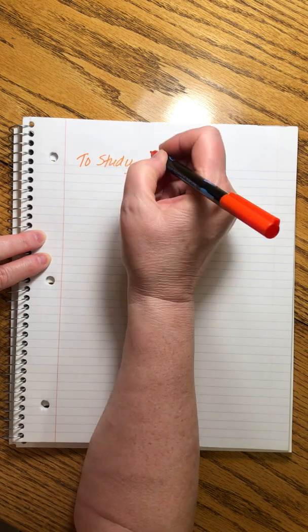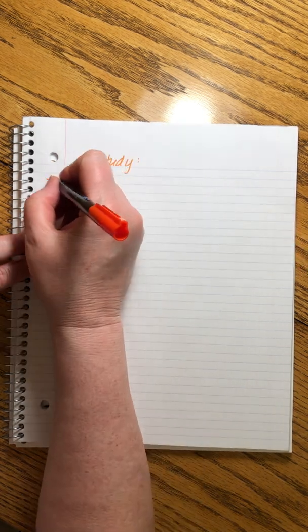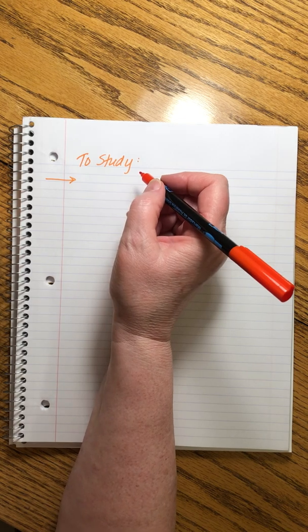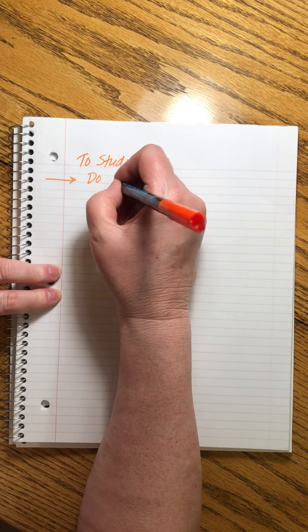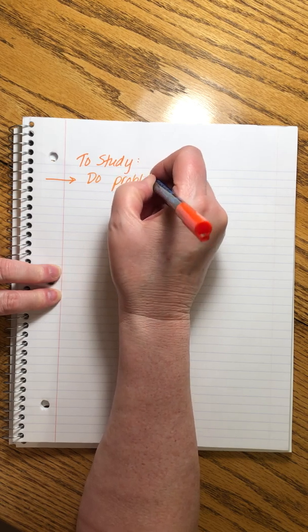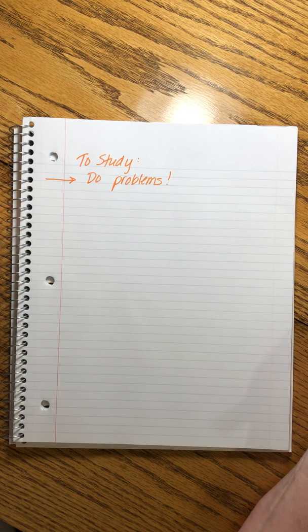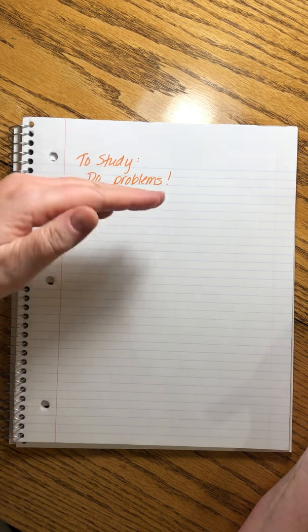I'm going to give you what seems like a very obvious, but is actually quite profound piece of advice. Do actual problems. The best way to prepare for a test is to practice doing whatever it is that you're going to have to do on the test. If you're going to have to answer true-false questions, then practice answering true-false questions. If you're going to have to do cartwheels and backwards round-offs, then you better practice cartwheels and backwards round-offs. If you're going to have to do algebra problems, do actual problems.